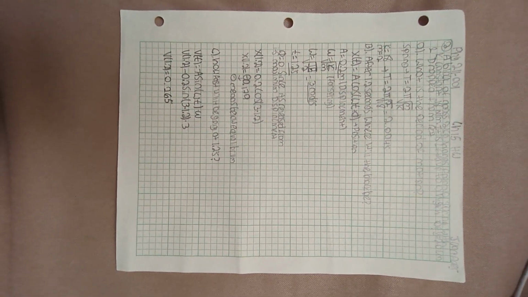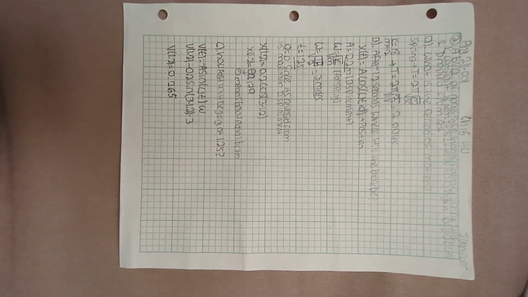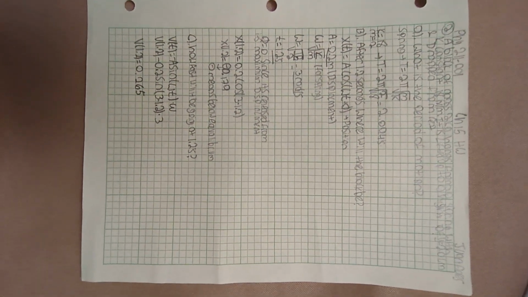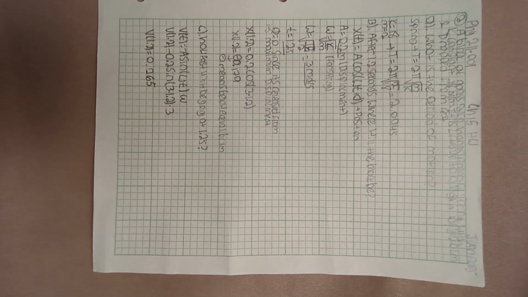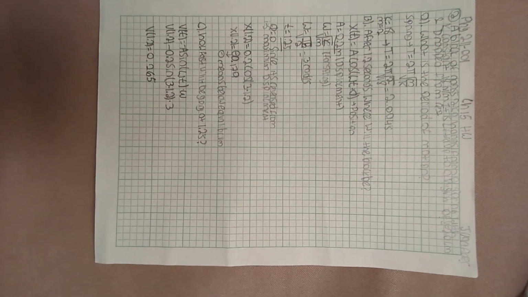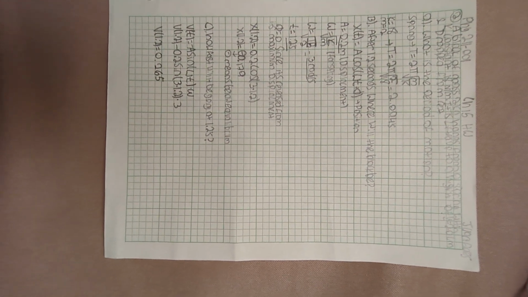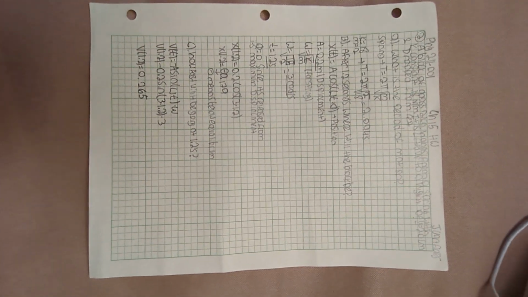I'm going over chapter 15 homework, problem number 2. So it says here, up here, a block of mass 2 kilograms hangs from a spring with spring constant K equals 18 Newtons per meter. It is lifted up to a height of y equals 20 centimeters and dropped from rest. What is the period of the motion?